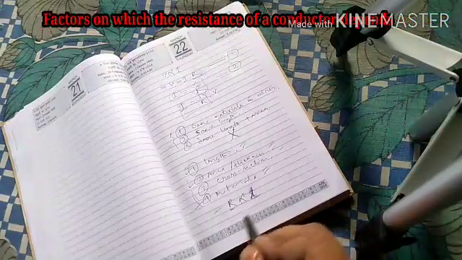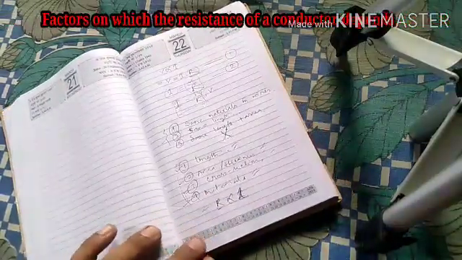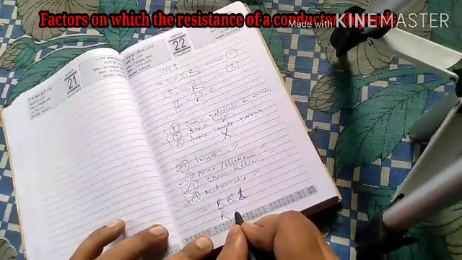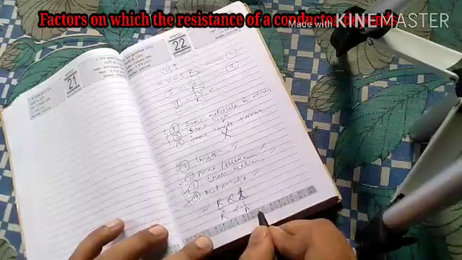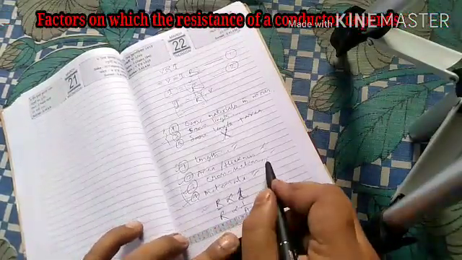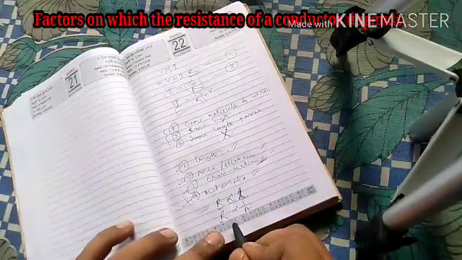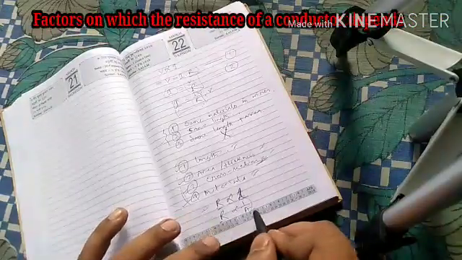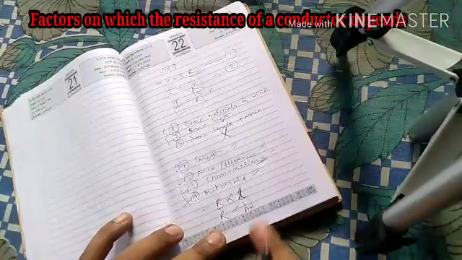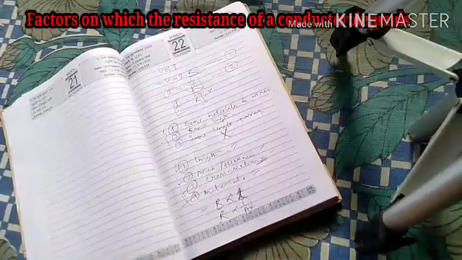It will be different when it comes to the cross section. Based on the area, it is said that R is proportional to 1 by A, where A is the area of the cross section. In a circuit, the resistance will be inversely proportional to the area of the cross section. Obviously, according to the area of the cross section, the resistance will be inversely proportional.